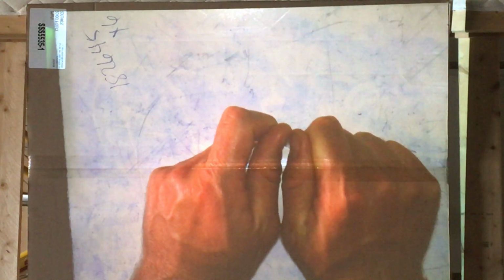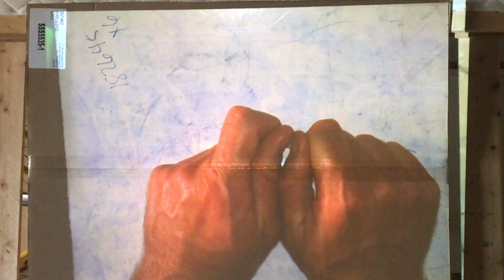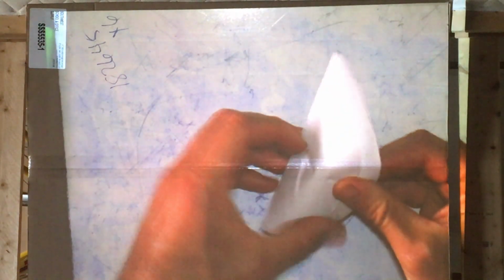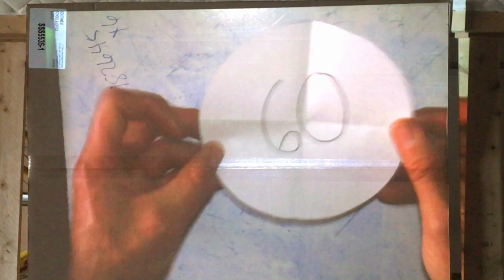Before I open that up, I'd like you to think. We had a whole one and we folded it in half and then we folded it in half again. So, how many equal pieces will there now be? If you're not sure, I'm going to open it up and we can have a look. Okay, there's our whole one.